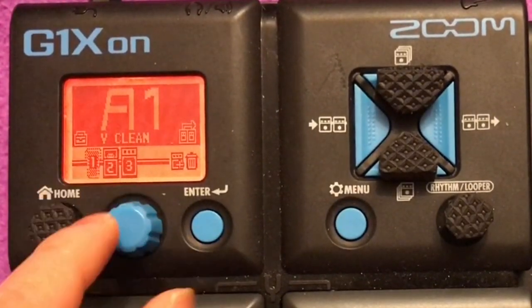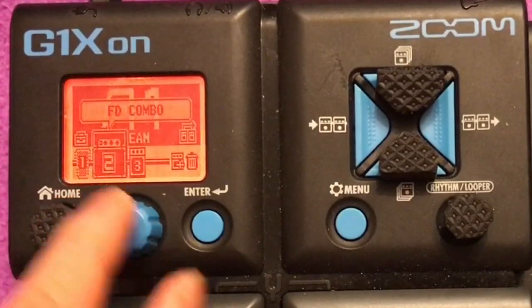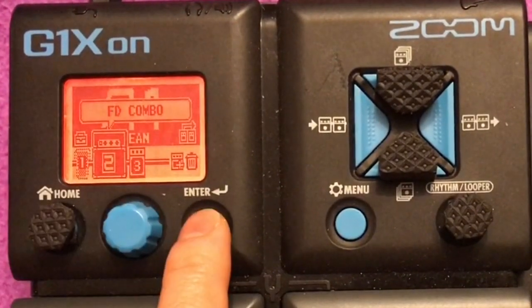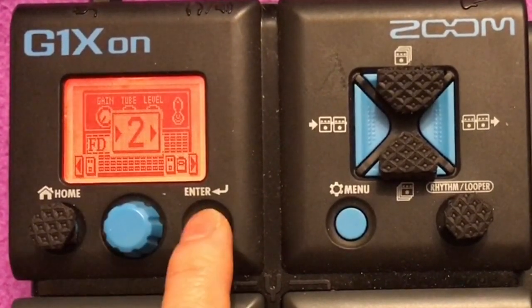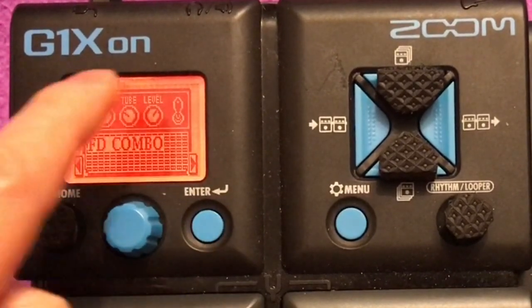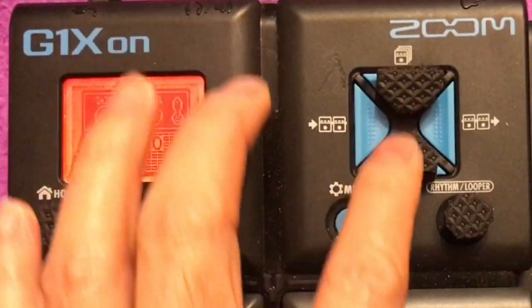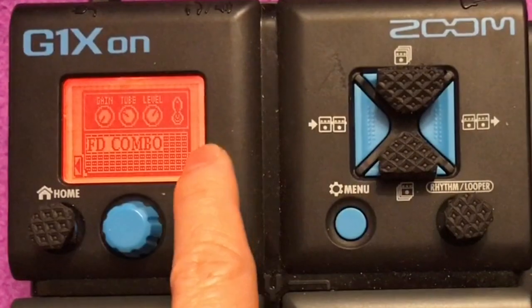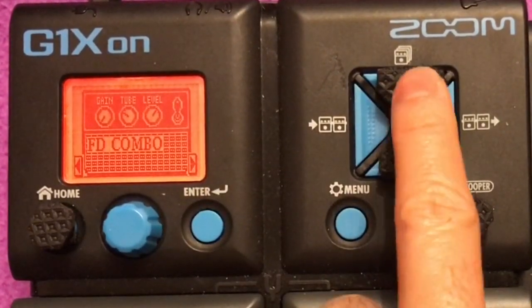So for example, you scroll this one, you want to change FD combo, then you press enter. And if you want to change that one for another amp, you press up and down.